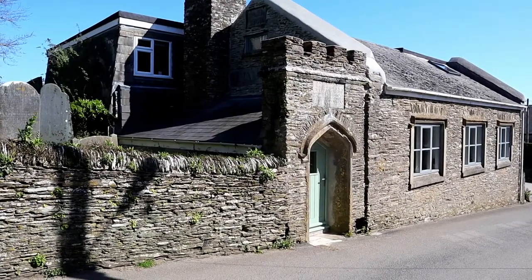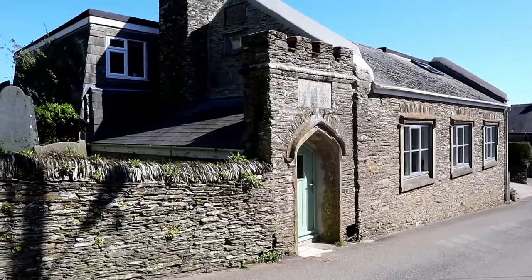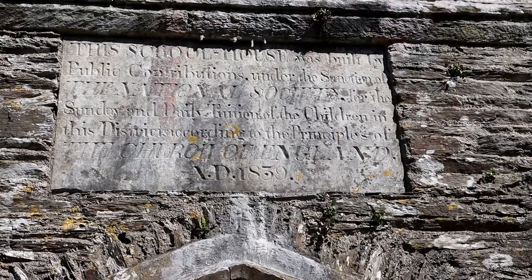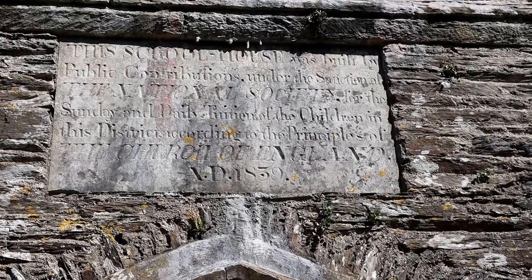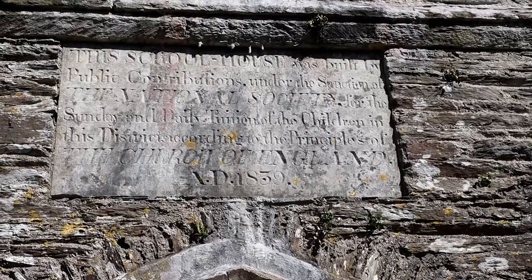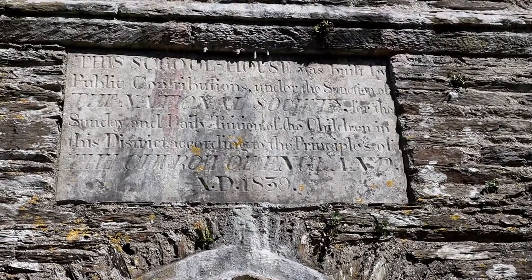Just spotted this old school building here. And it says this schoolhouse was built by public contributions under the sanction of the National Society for the Sunday and Daily Tuition of the Children in the District, according to the principles of the Church of England, AD 1839.